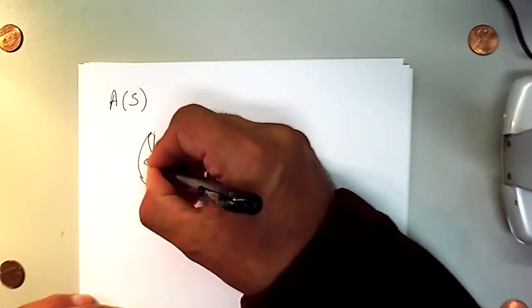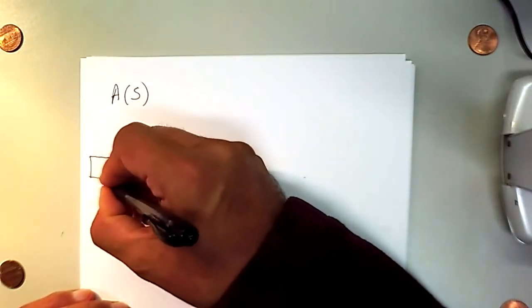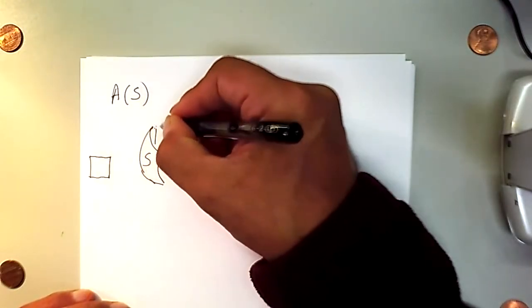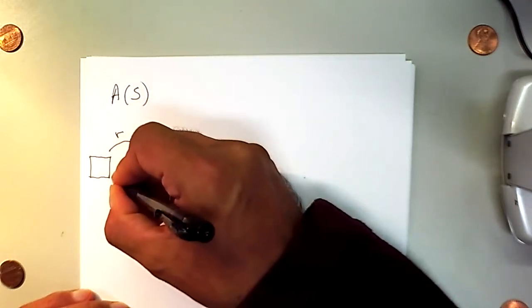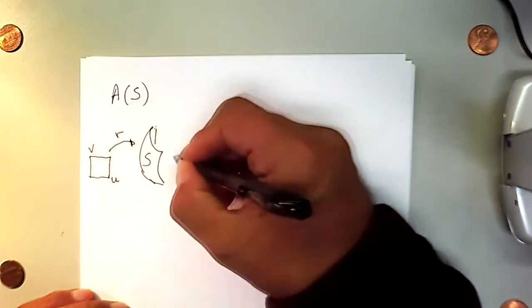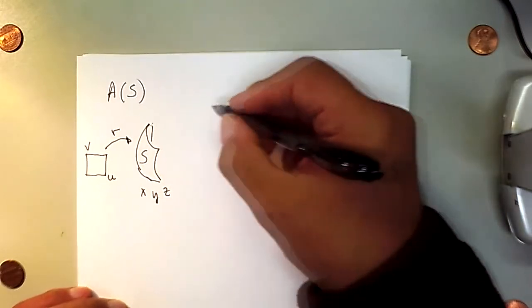This is S, but that perhaps came from a nice rectangle or some kind of circle using R, but this rectangle is in U, V, and this one is in X, Y, Z coordinates.